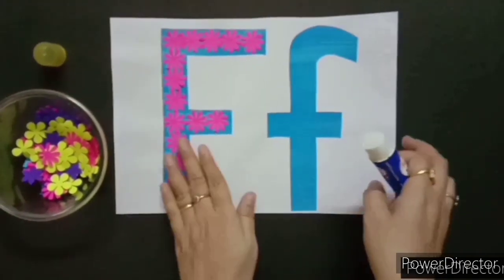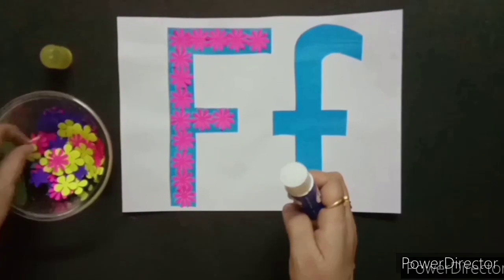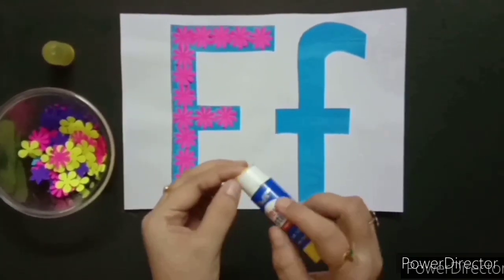Now let's start decorating baby F. We will use yellow color flowers for this.